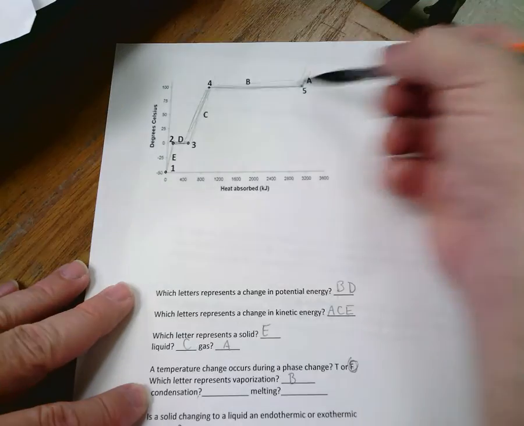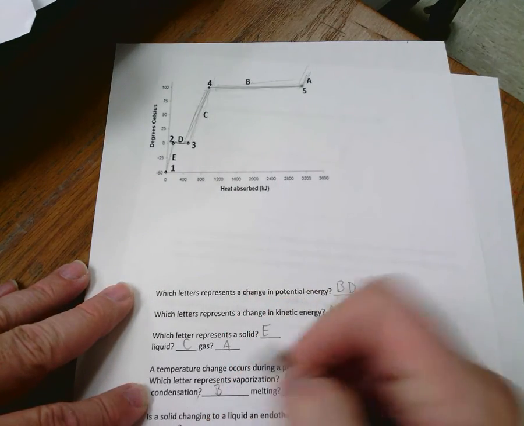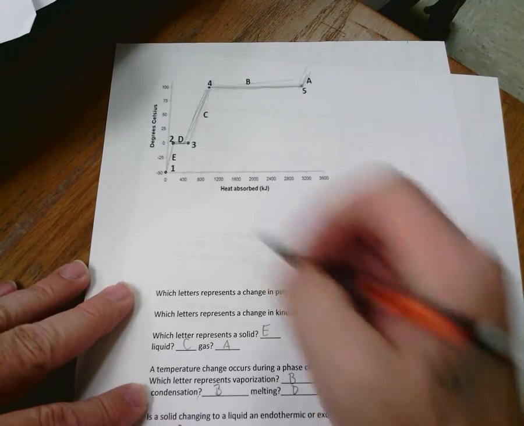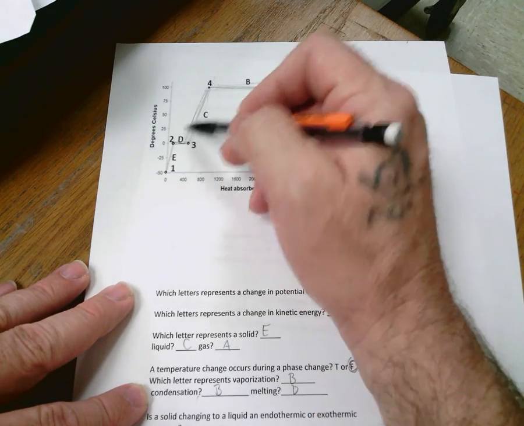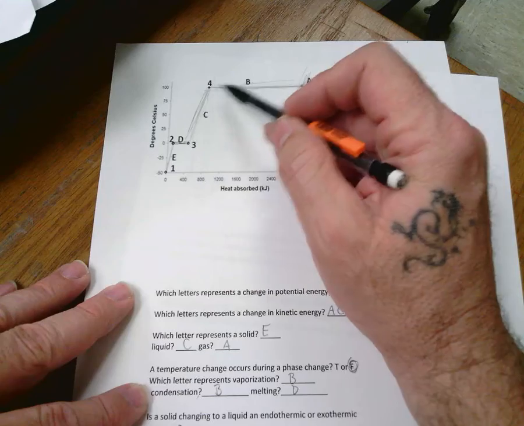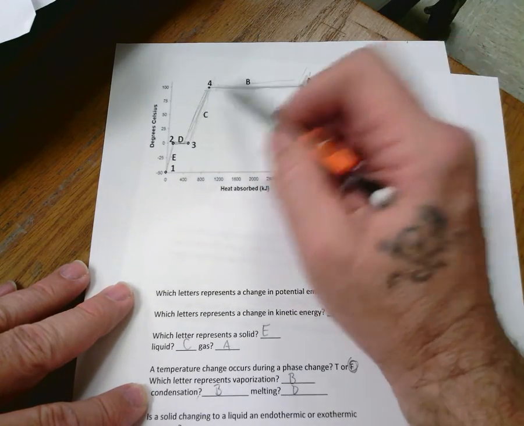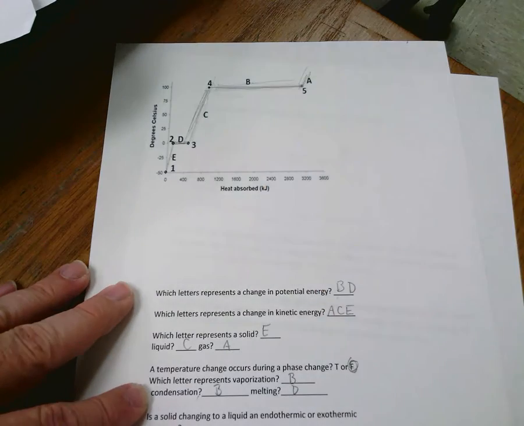Condensation, well, that's just the opposite direction of B. Melting, that would be D, going from a solid to a liquid. Going from a liquid to a gas, that's vaporization. Going from a gas to a liquid, that's condensation.